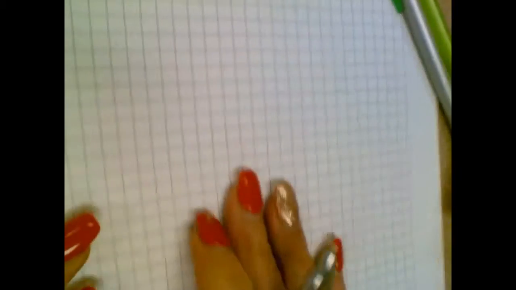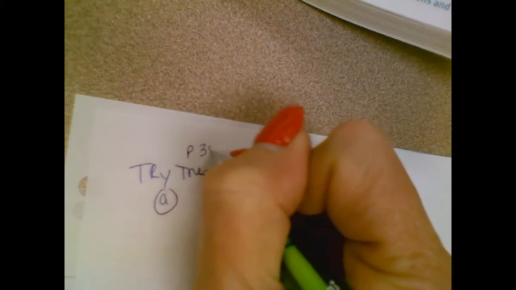Okay, so now we are on try these B. What do they want us to do here before I see if I want graph paper or no graph paper? All right, we don't have to graph, but I'm going to probably do a little sketch. Okay, so try these B, A and B. This is on page 355.